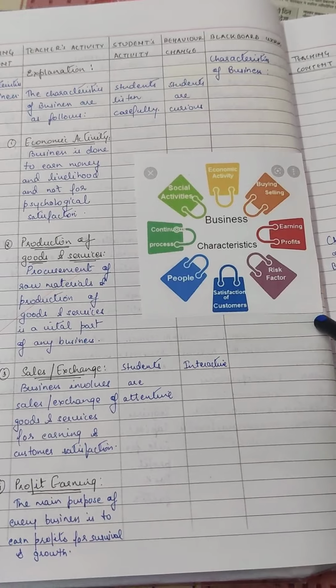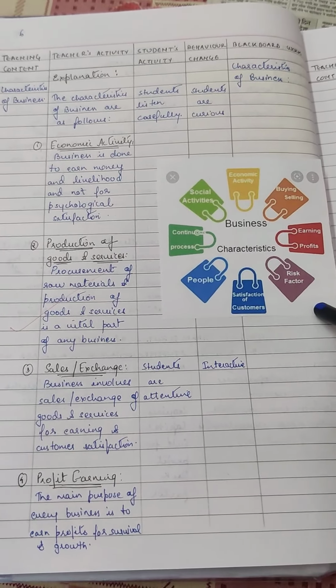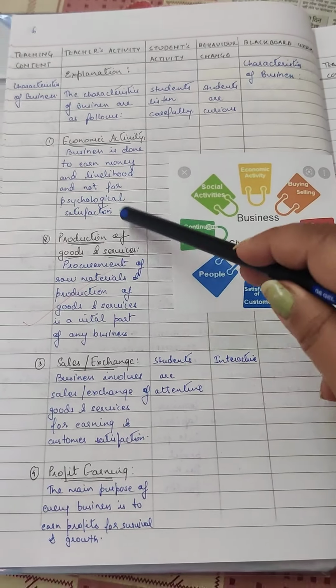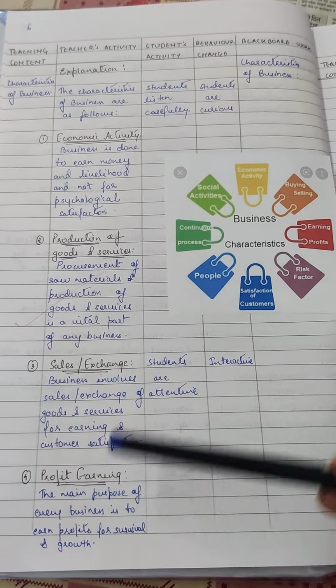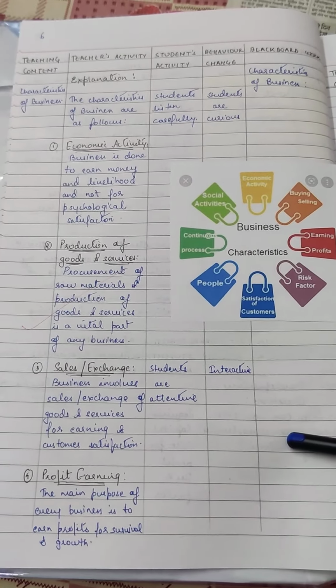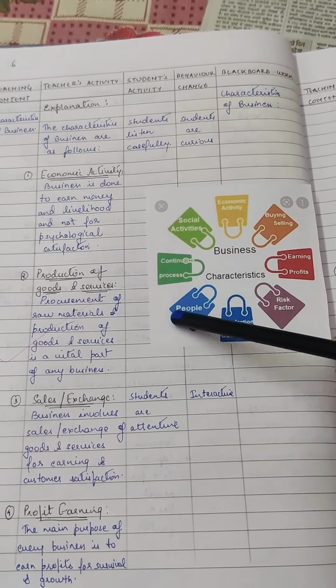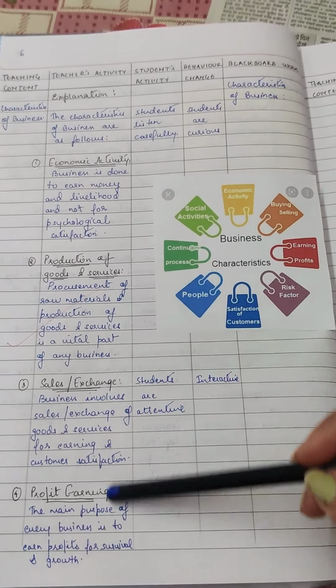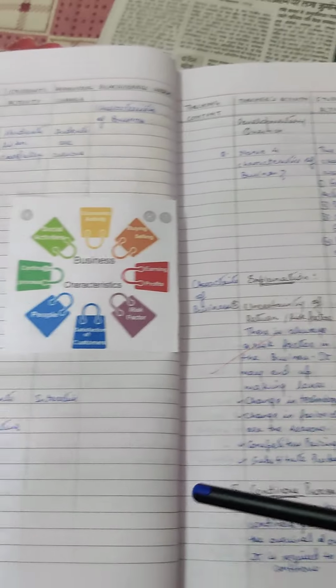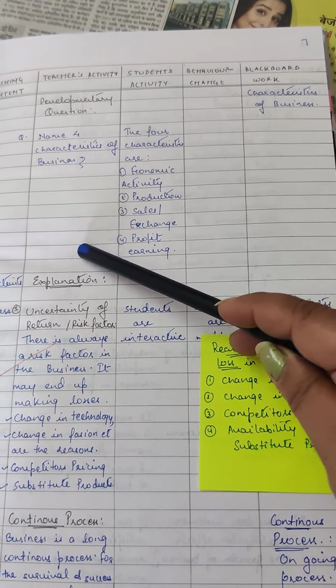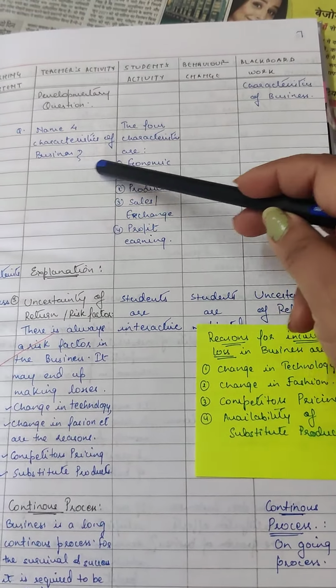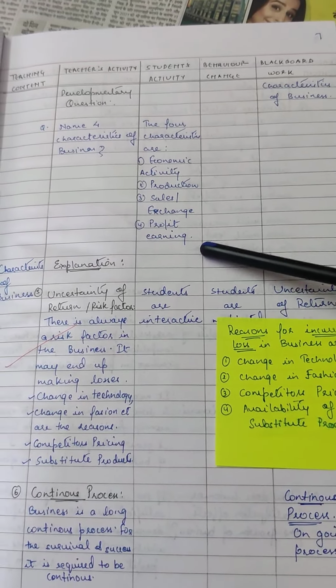See, I've stuck a miniature over here showing the characteristics of business, and simultaneously one by one the teacher is going to explain these characteristics. So this is explanation. Like there are 8 characteristics, 4 you can explain in one explanation. Then you can ask the developmentary questions, like name 4 characteristics of business. The students will answer.